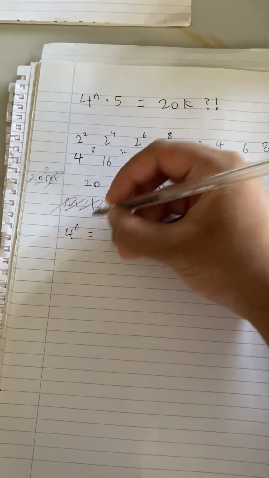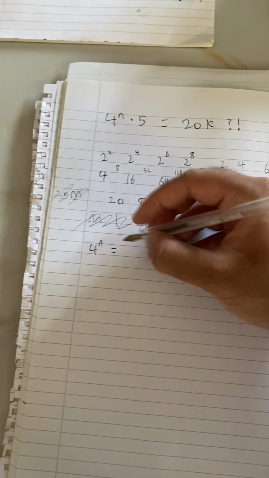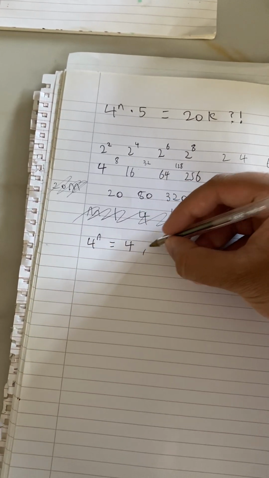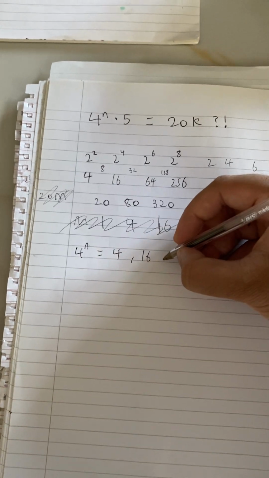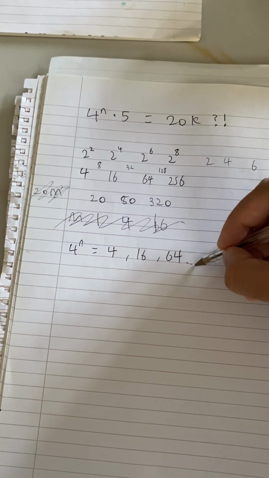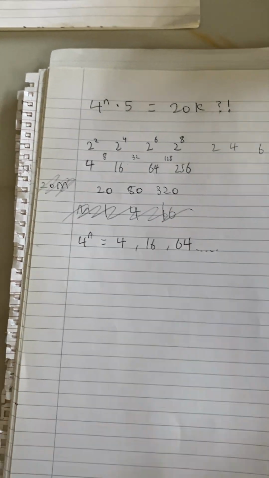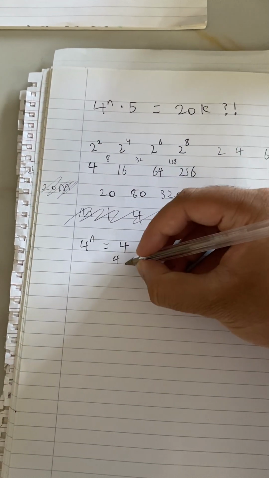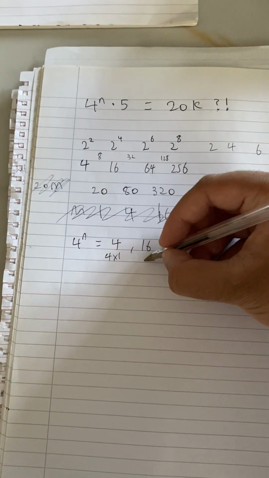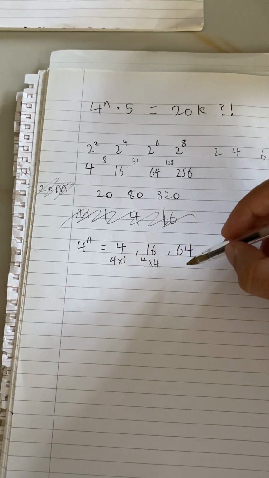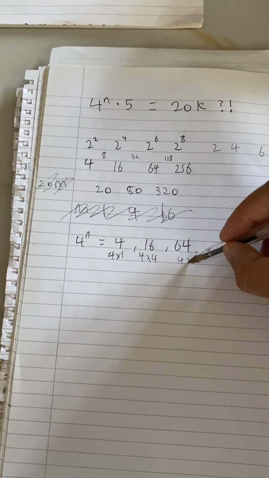We plug in 1, we get 4, 2, 16, 3, 64, and so on and so forth. Now what are all these numbers? It's 4 times 1, 4 times 4, 4 times 16.